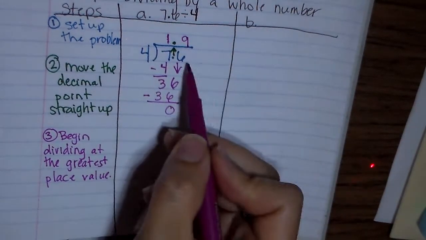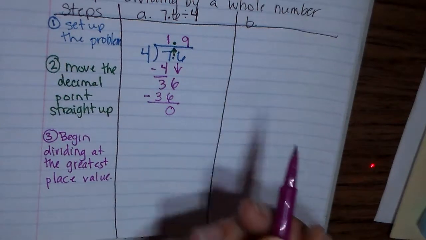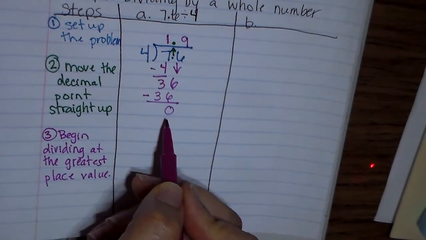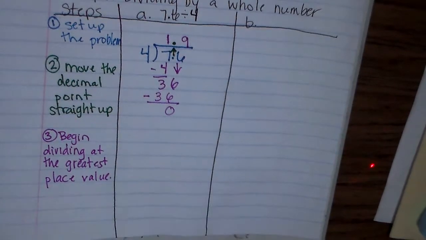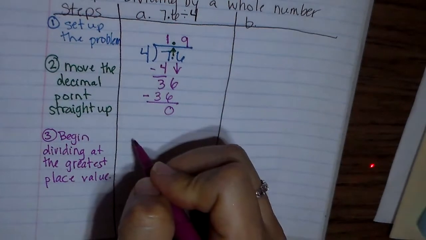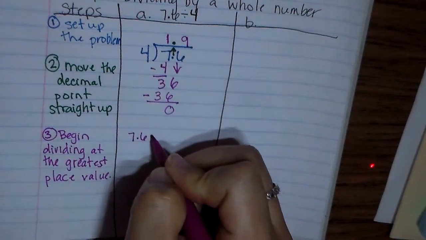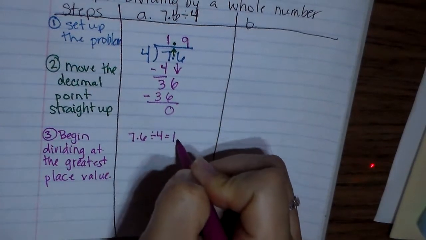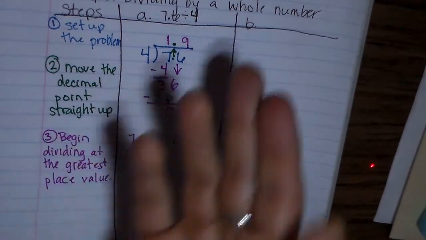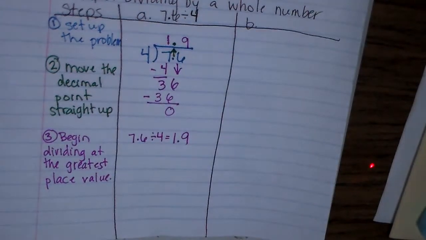Now, I have no more digits to bring down in my original dividend, and I have a remainder of 0, so I am done. 1.9 is my final answer. Okay, let's do one more example. So we're going to move on to example B at this time.